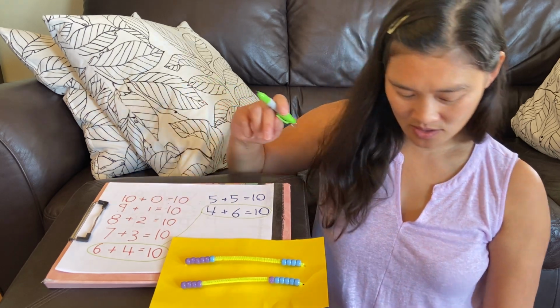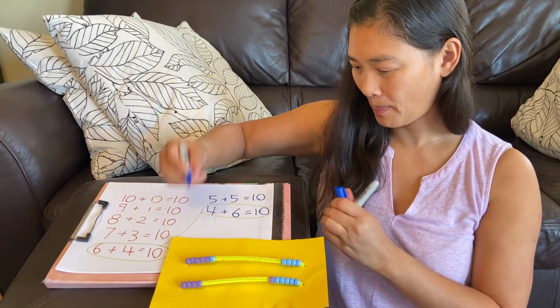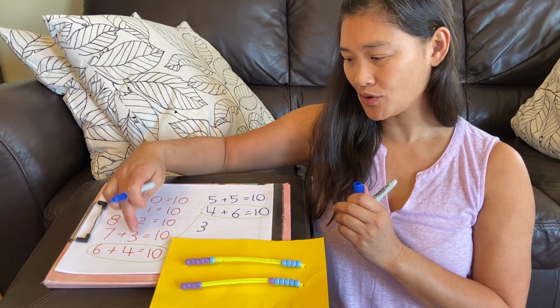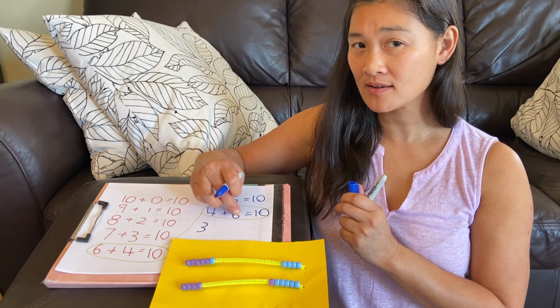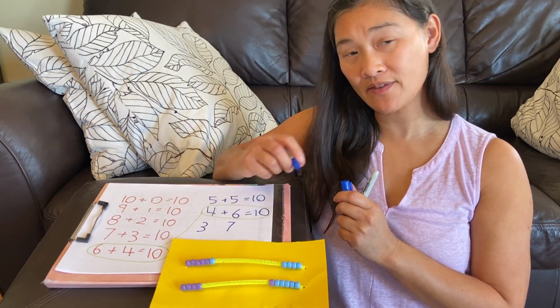3, right? So you think it's 3? Let's put a 3 there. What about on this side? Let's count. 0, 1, 2, 3, 4, 5, 6. What's one more than 6? 7. So you think 3 and 7 makes 10?